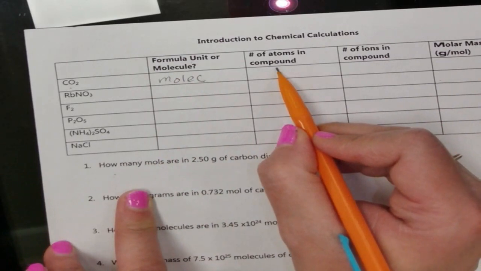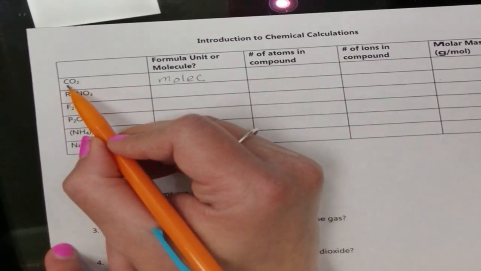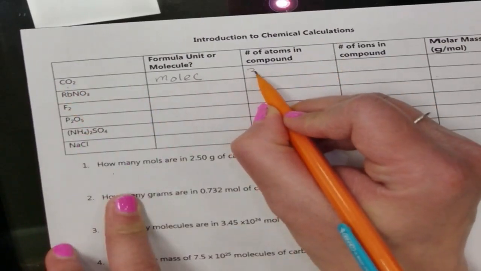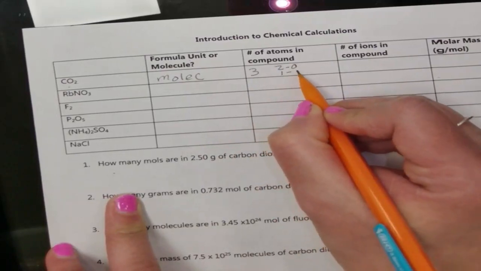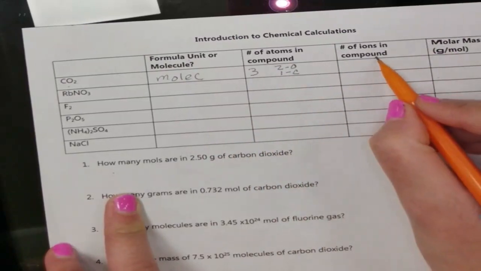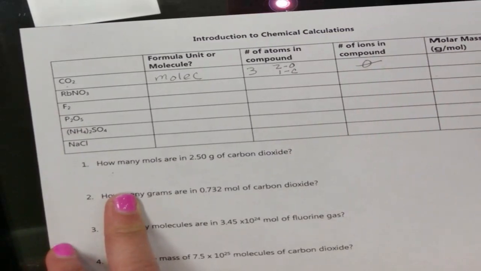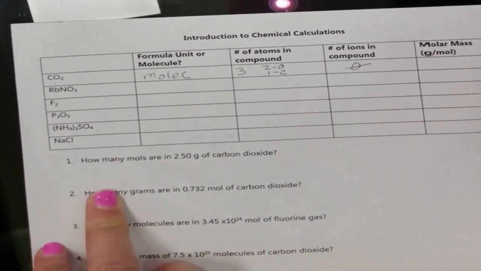How many atoms are in this compound? I have 2 oxygens and 1 carbon. So I have 3 total atoms. 2 of them are oxygen and 1 of them is carbon. How many ions? None. It is a molecule. It does not have ions.